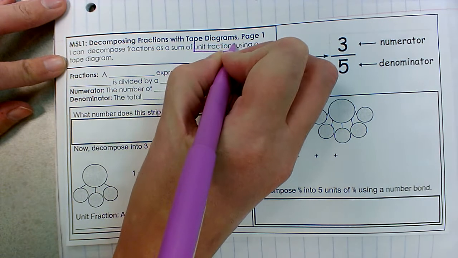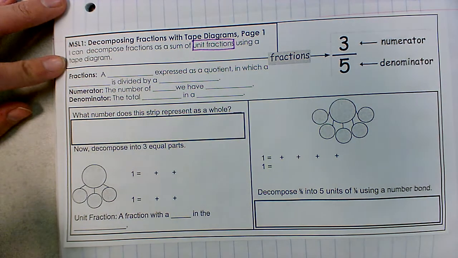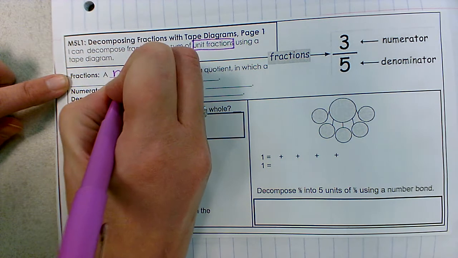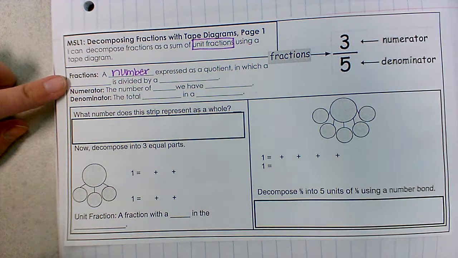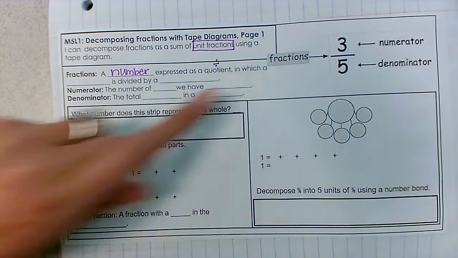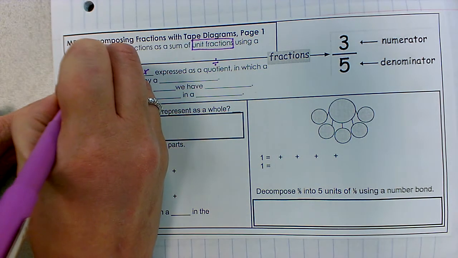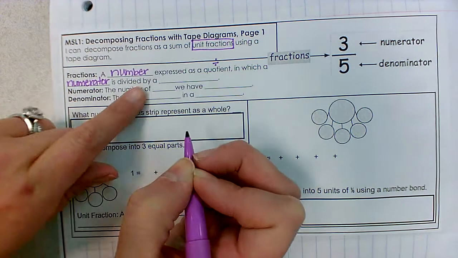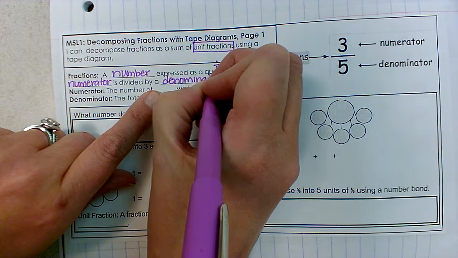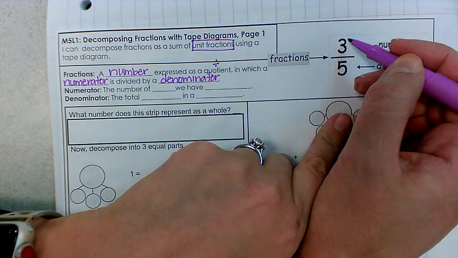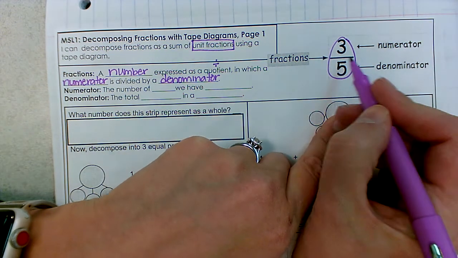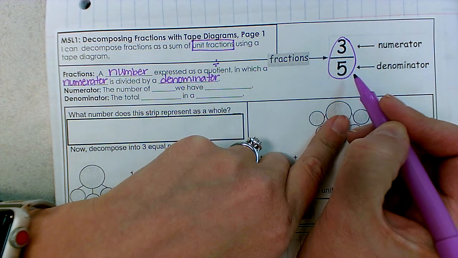I want you to look at unit fractions. We're going to come back to that later on. But first of all, I need to understand, well, what is a fraction? So a fraction is a number expressed as a quotient. Oh, when I see quotient, I think about division, in which a numerator is divided by a denominator. Now, you can see over here in our pictures, I have a picture of a fraction here. And when we talk about a numerator, it's this number 3. And the denominator is coming under this bar line, and it's the 5.